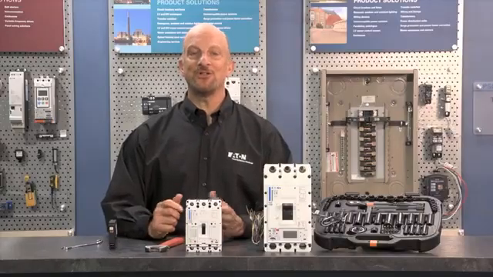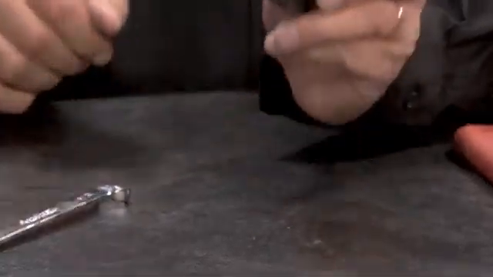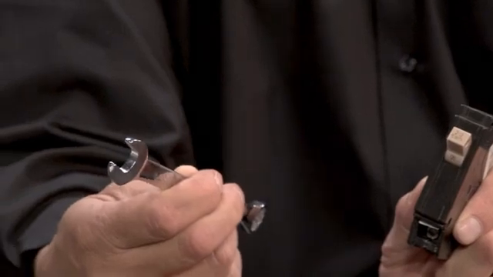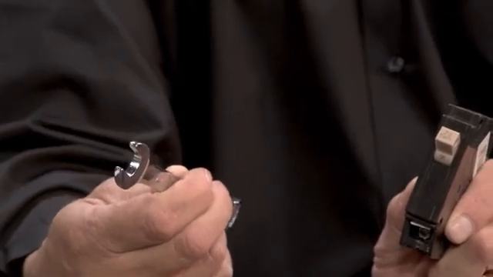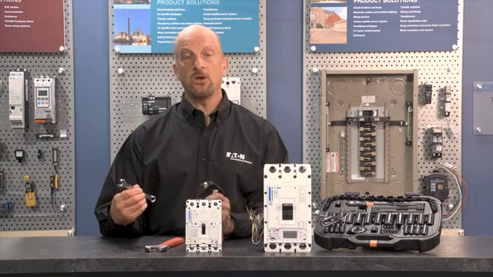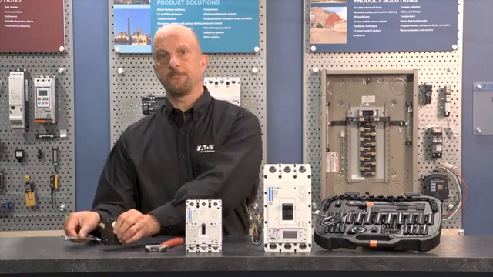Let's make this simple analogy to compare breaker types. A 20 amp thermomagnetic residential breaker is like this small non-adjustable wrench. You get one size and it'll work well, but it has no adjustments. We call these miniature circuit breakers.